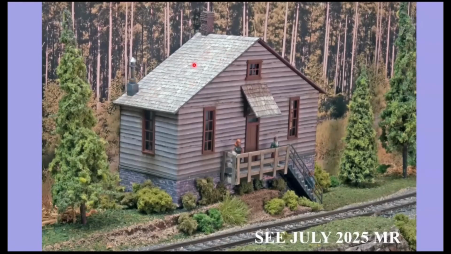The top here is obviously shingles that I found online, shake shingles, and I wanted some old decrepit siding. And I found some really good image of that, and I just sprayed it and wrapped it around and then cut out the windows, which were already holes in the styrene. The background trees here are pine trees that I found online. This whole article about how I did this portion of my layout is in the July 2025 Model Railroader.